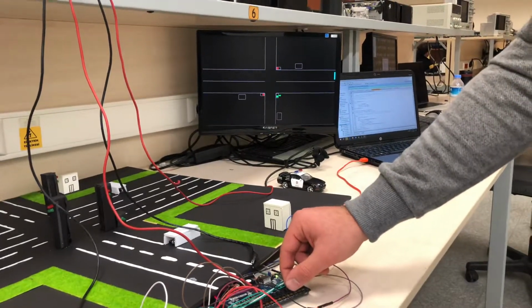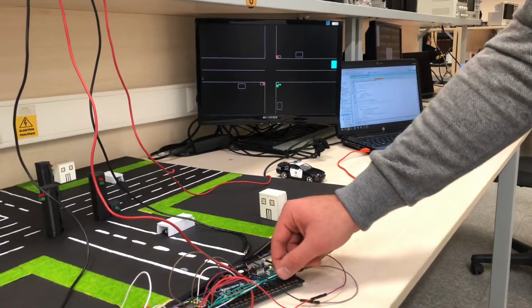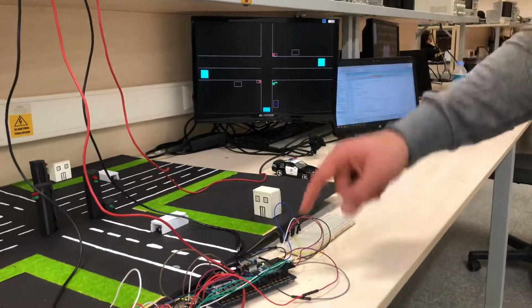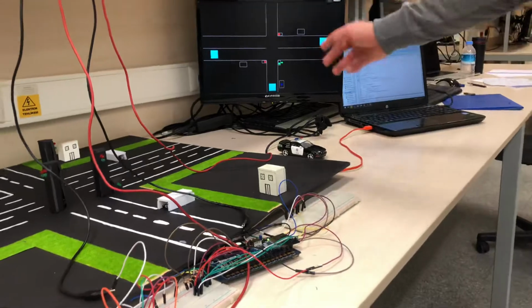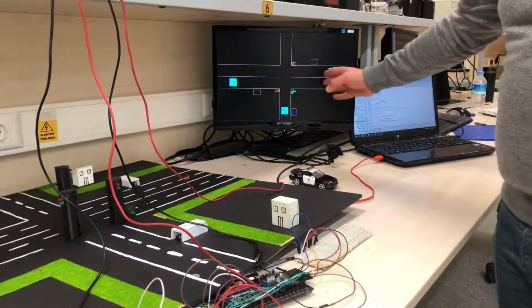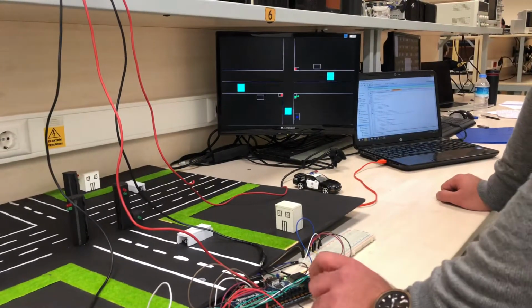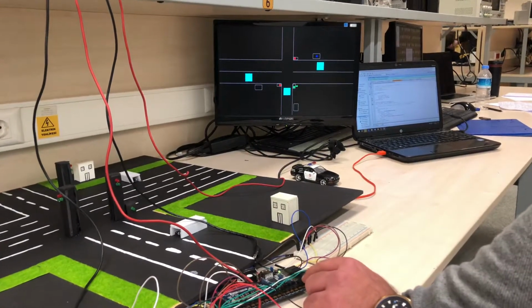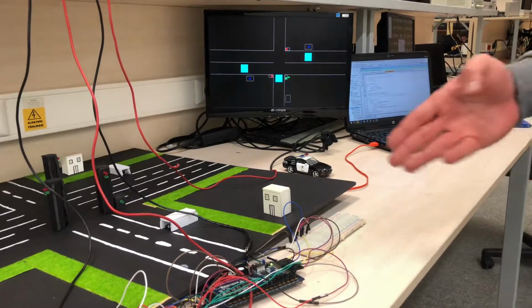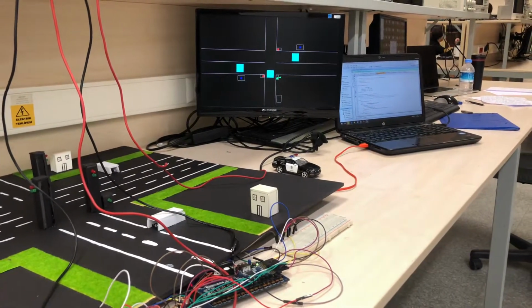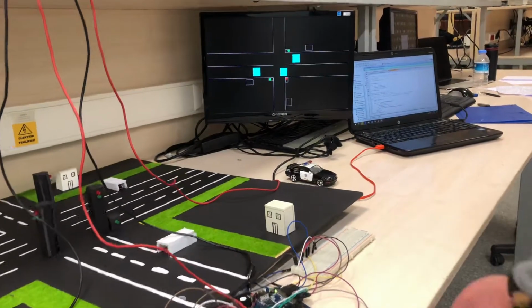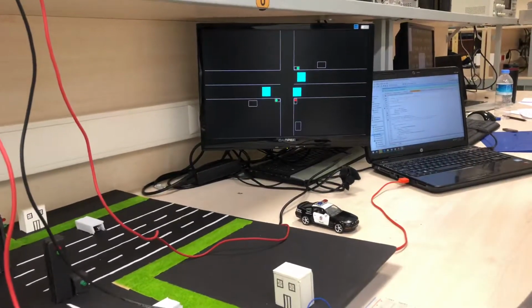This switch is for the car coming from right, this switch is for the car coming from left, and this switch is for the car coming from downwards, and the other switch is for making this car turning right or going straight forward. So let's see. So I want this car to turn right this time, so I open the switch. So this time it changed the state.